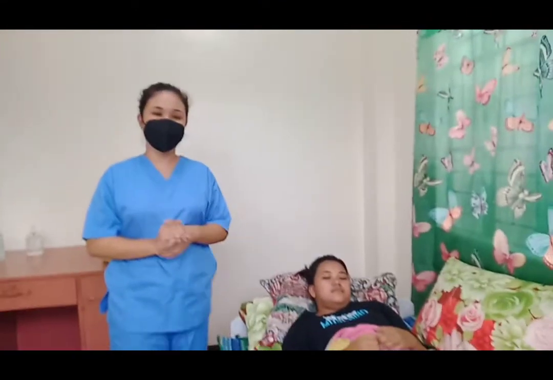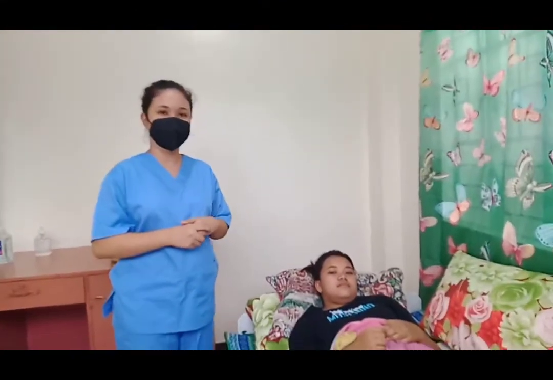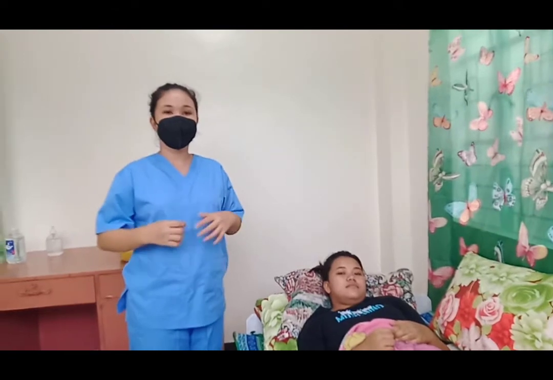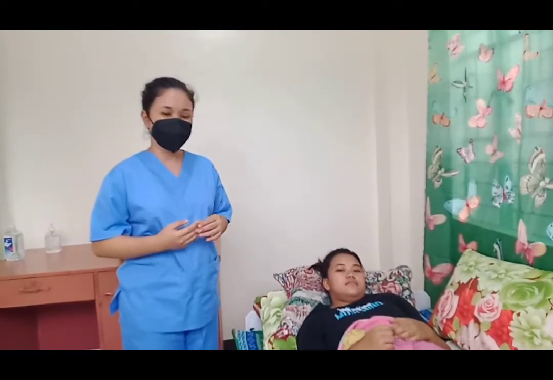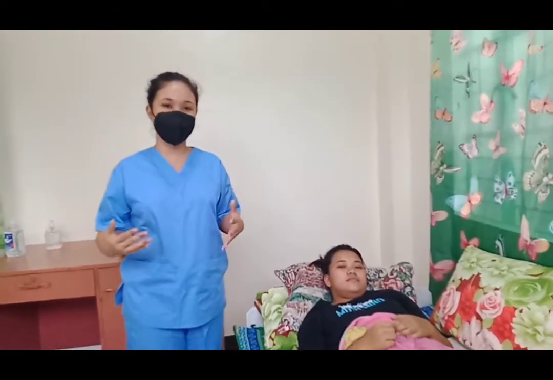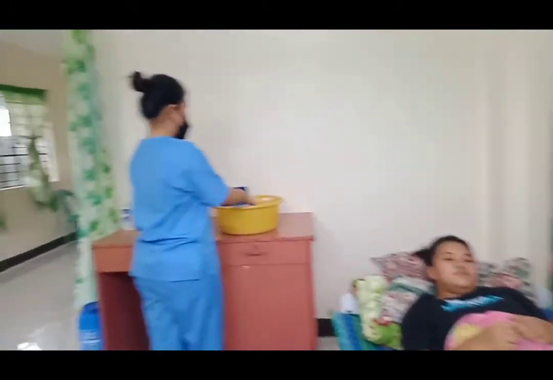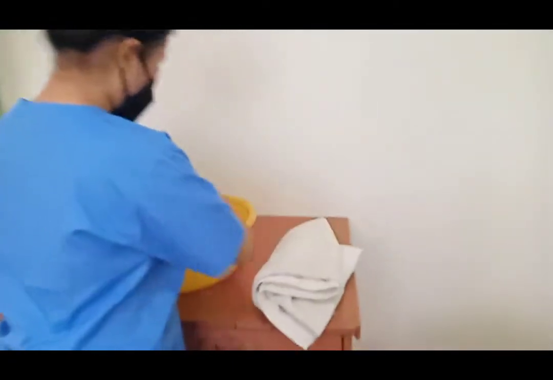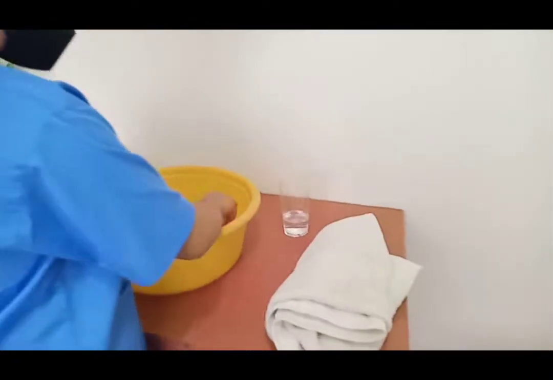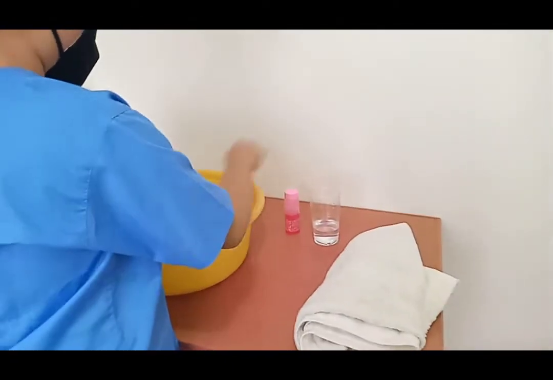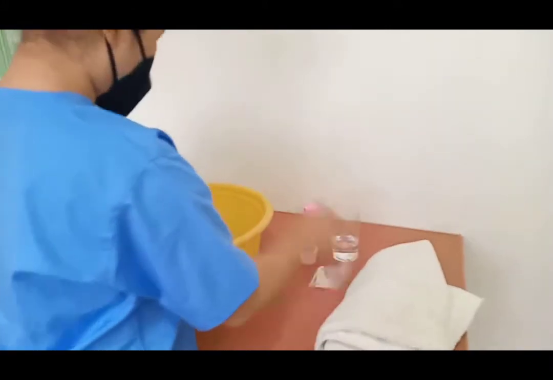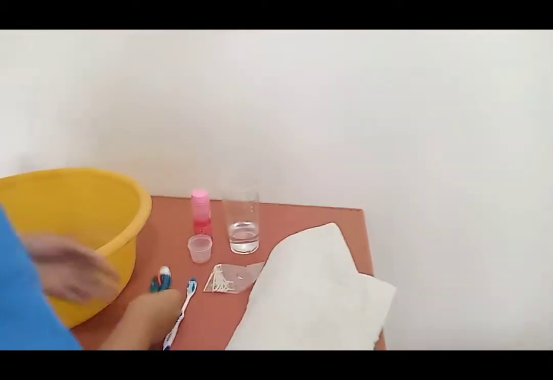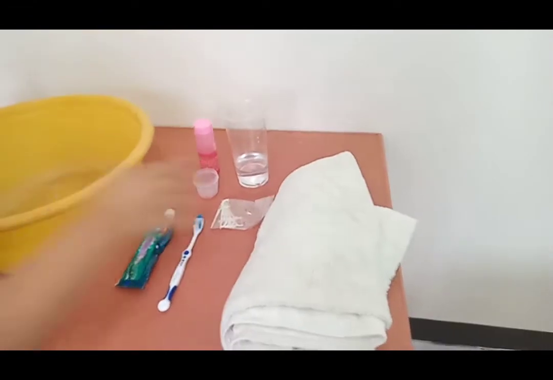After assessment, next is planning. Number 1 is identify expected outcomes. Number 2 is gather equipment and supplies. So here are our supplies: the towel, the water, the mouthwash, the floss, toothbrush and toothpaste, and the basin.